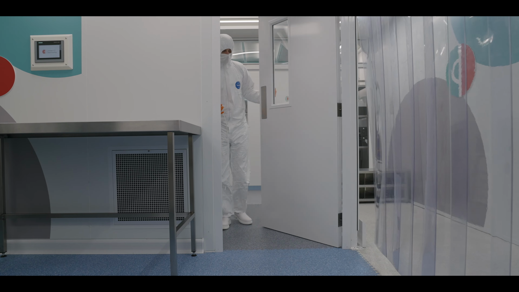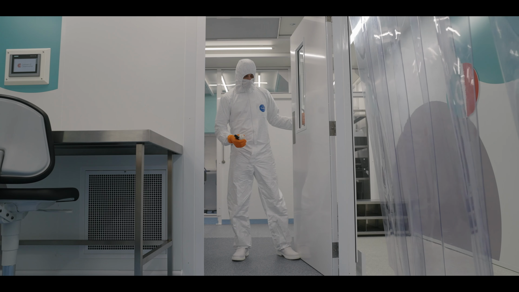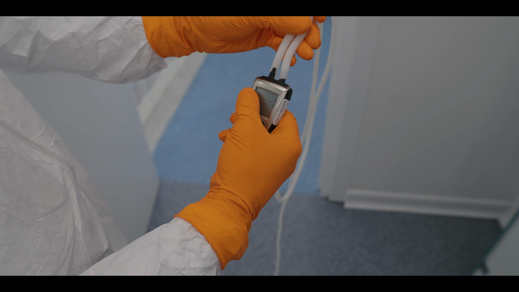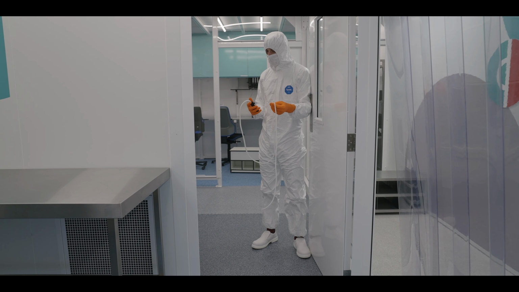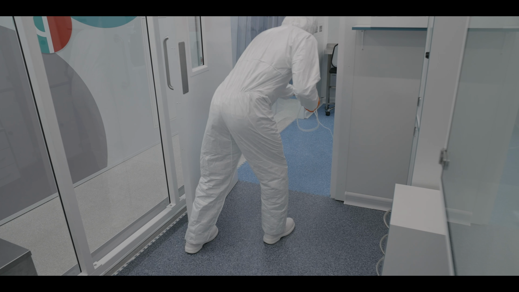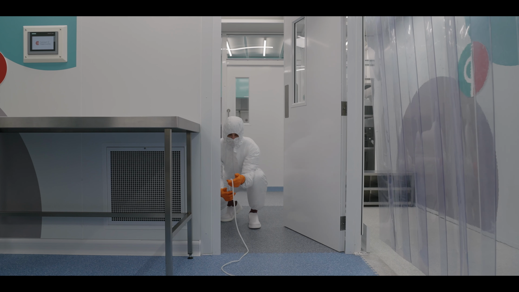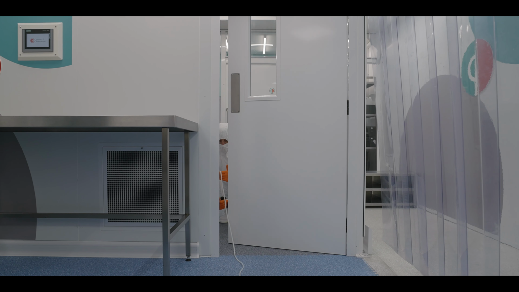In this test we're going to be looking at pressure differentials. The pressure differential test indicates the difference in pressure between two adjacent rooms, such as the main cleanroom and its change area. In order to perform this test we use a micromanometer and a length of tubing. The tubes are attached and the ports are fed under the door threshold. The display will indicate the differential pressure reading in pascals.